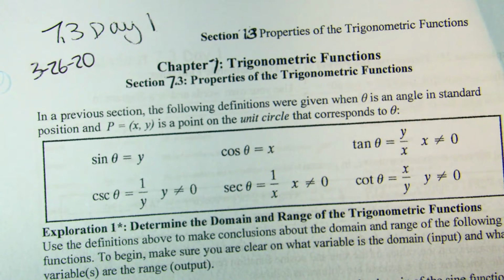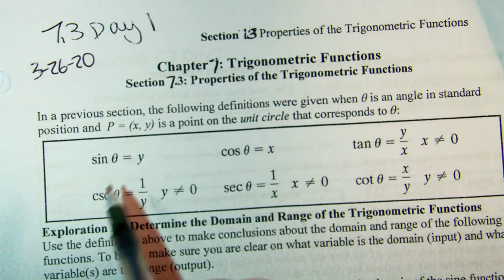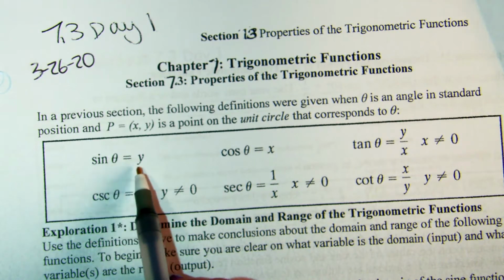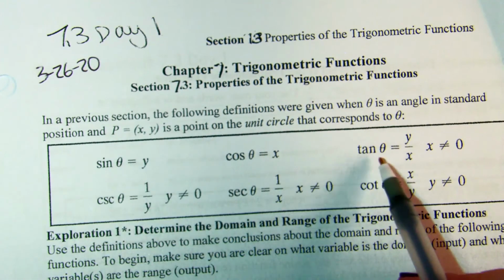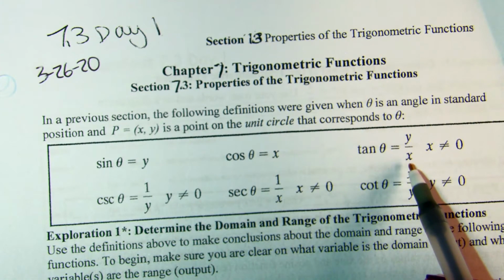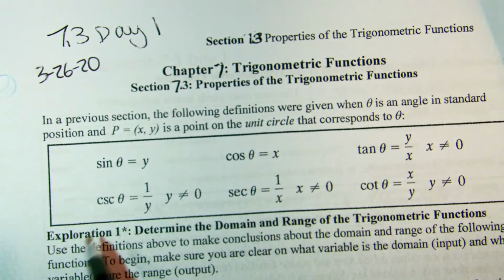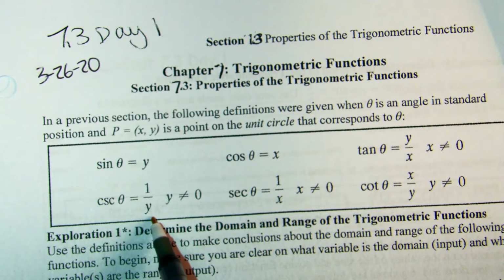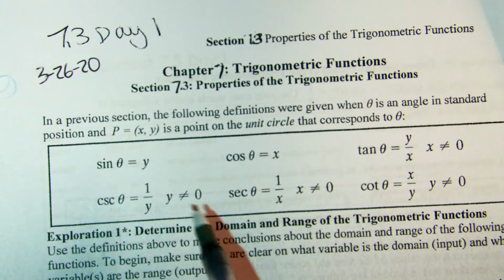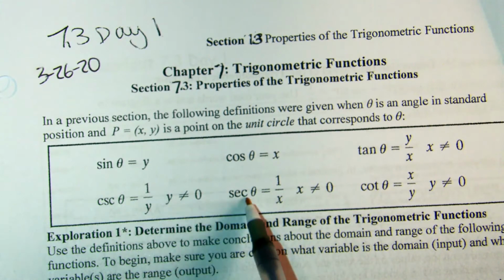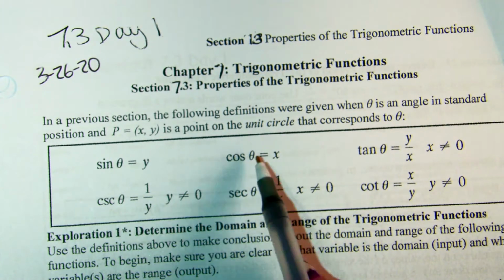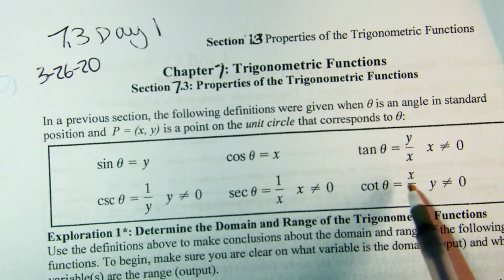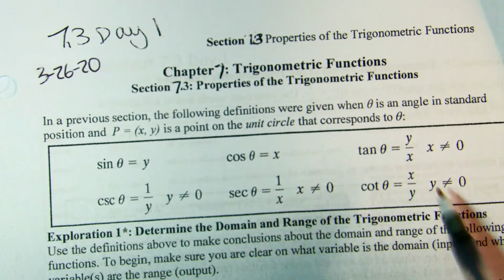So on the unit circle, sine of theta is y, cosine of theta is x, and tangent of theta is y over x. Cosecant theta is 1 over y, the reciprocal of sine, so y can't be 0. Secant of theta is 1 over x, so x can't be 0, they're reciprocals. And cotangent is the reciprocal of tangent, so it's x over y.